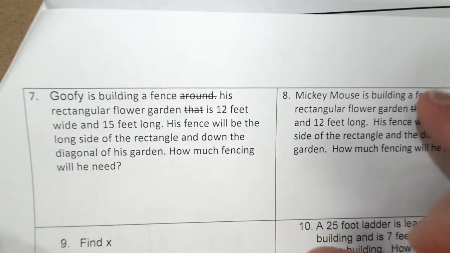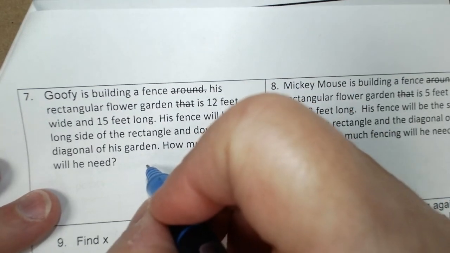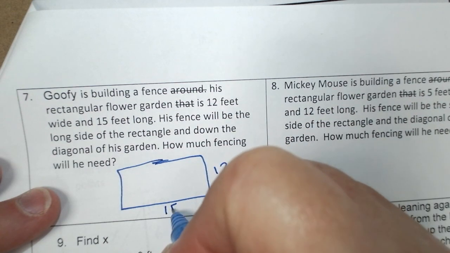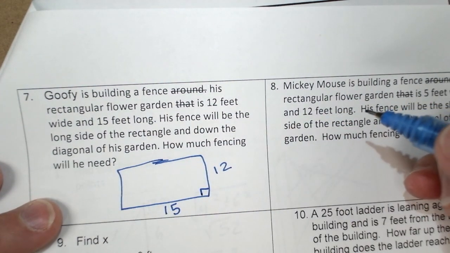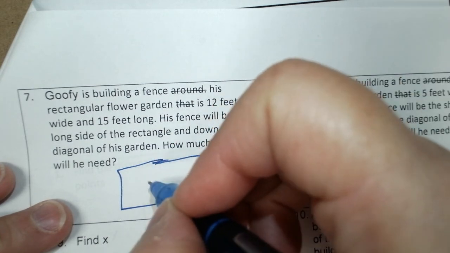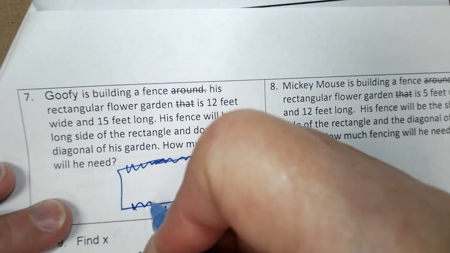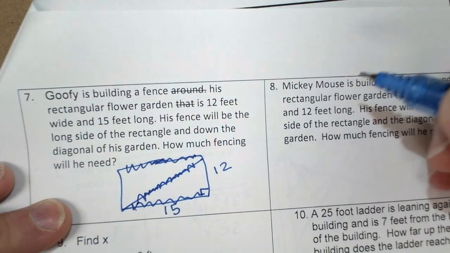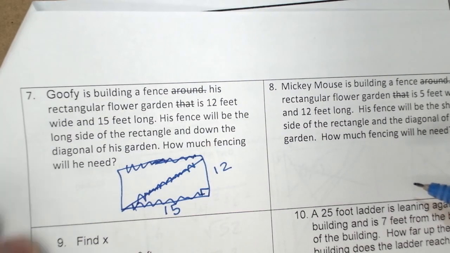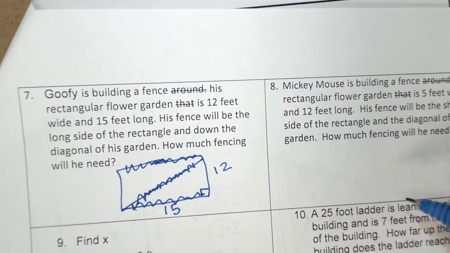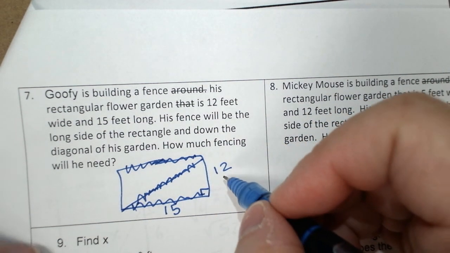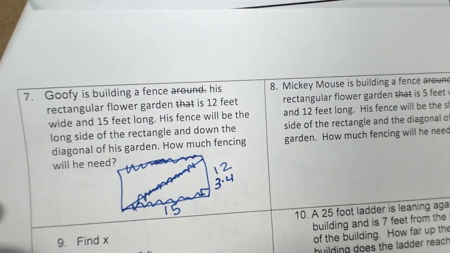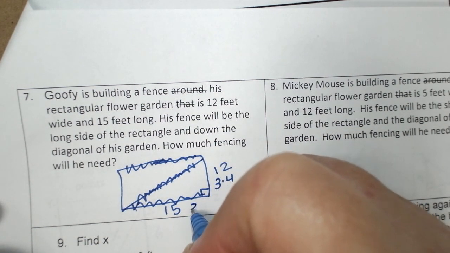Goofy is building a fence around his rectangular flower garden, which is 12 by 15. His fence will be the long side and down the diagonal. That's where his fence is. Notice he's goofy and he's not going to keep anything in, but he does have a fence that's shaped like that. So I am going to see that this is 3 times 4, and this is 3 times 5.